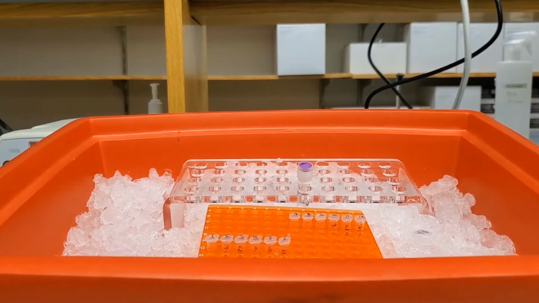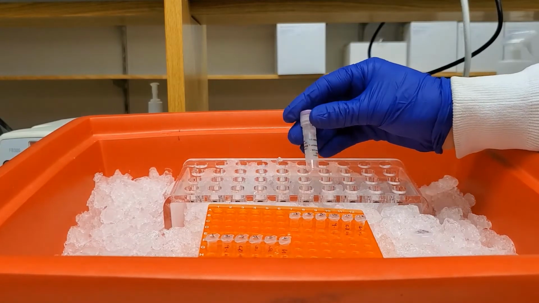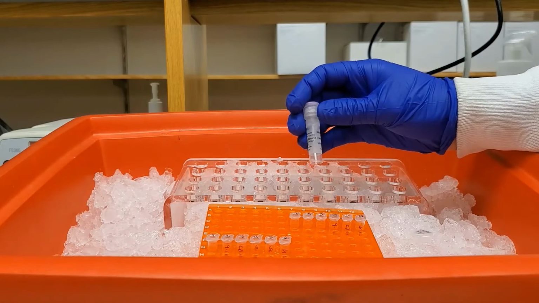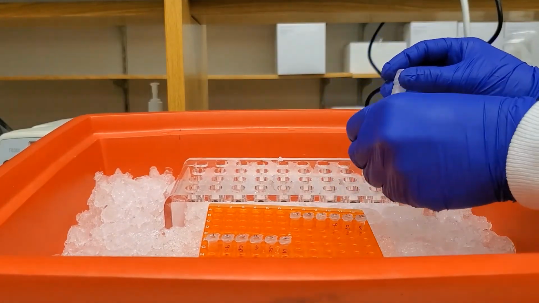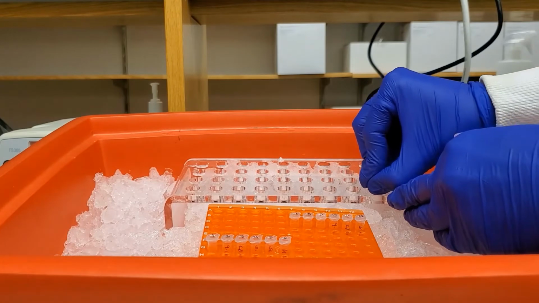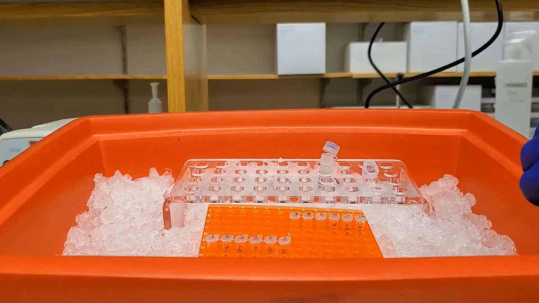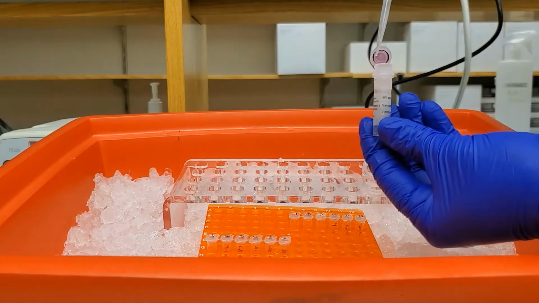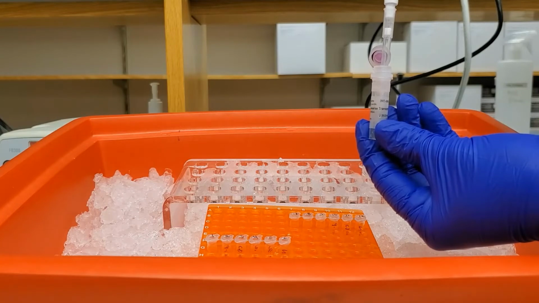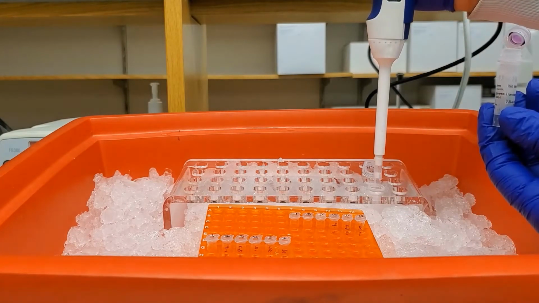Okay, so I put my samples away and all the materials that I'm not using to make sure that they stay cold. And the last step is adding my reverse transcriptase onto my master mix. Once again, I have all my calculations ready to go, so I know exactly how much I'm going to load. Get my sample. There we go. Add it to my master mix.